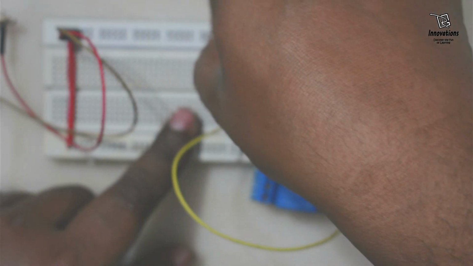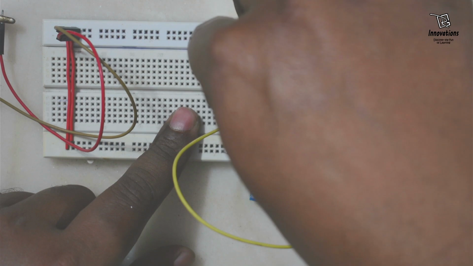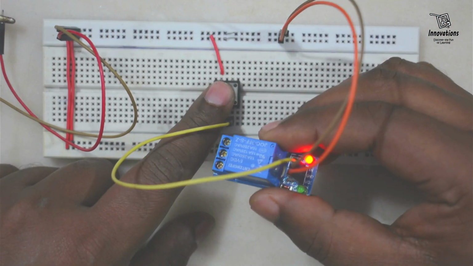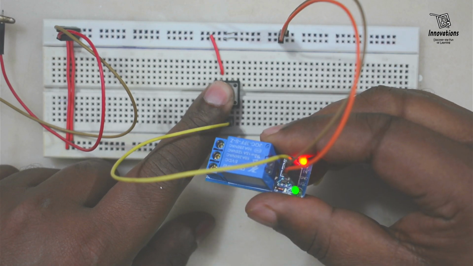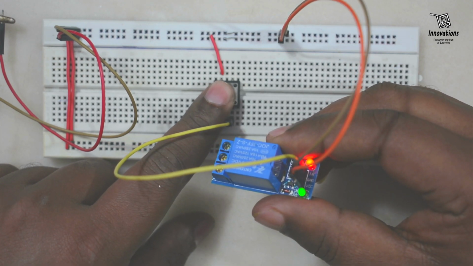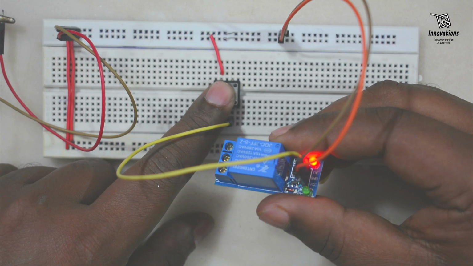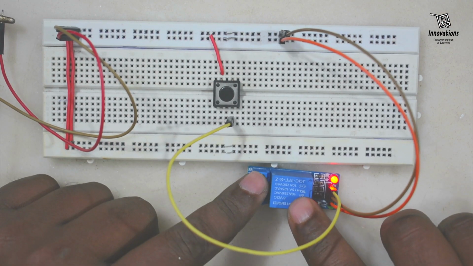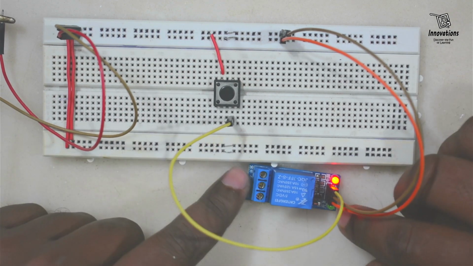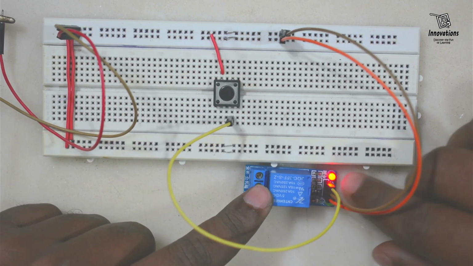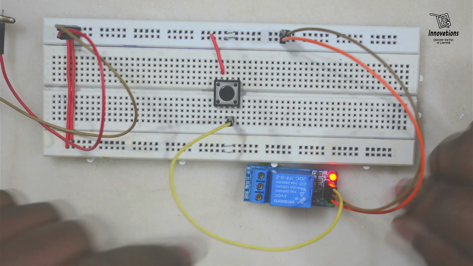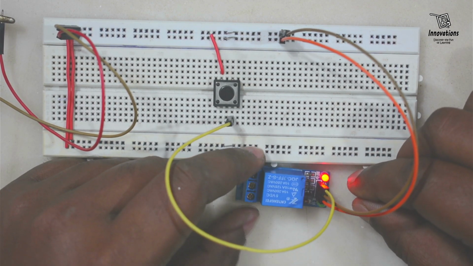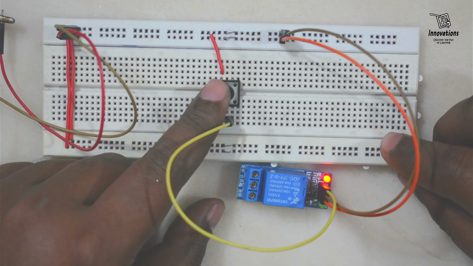Now, if I connect the input switch with the negative power rail and I press the switch, you see the green LED turned on and the relay also turned on. When I release the switch, the relay turns off. So you see, the relay module is a low level triggered relay. That means when there is a negative power supply in the input pin, the relay turns on. It is the same for all the relay modules, 2 channel, 4 channel, or 8 channel, 16 channel. All the relay modules are low level triggered relays.